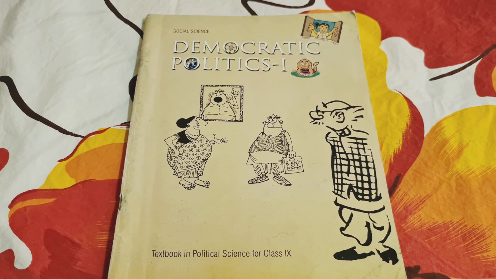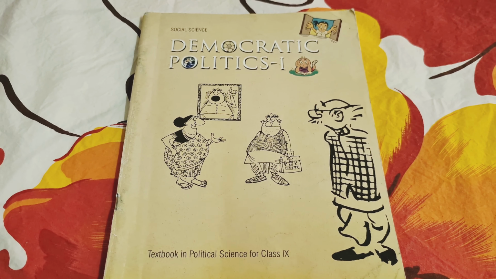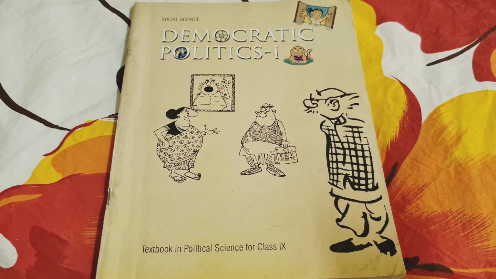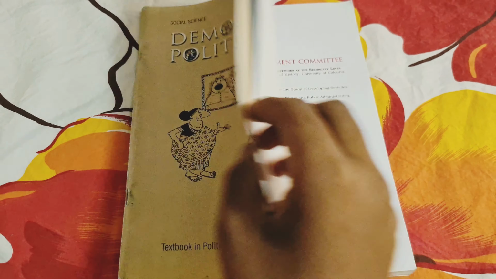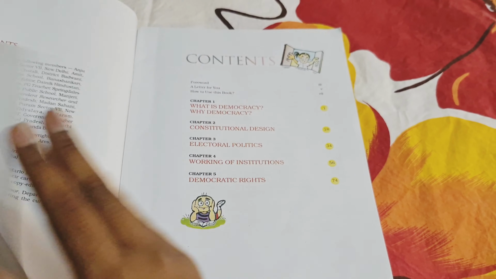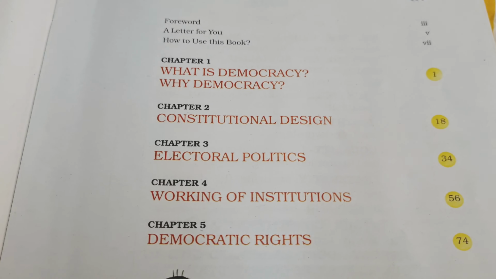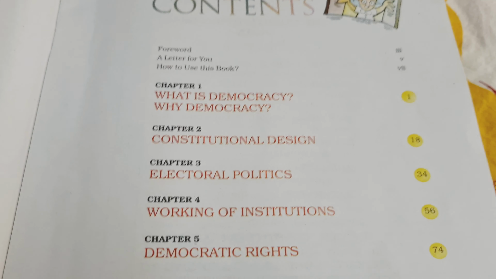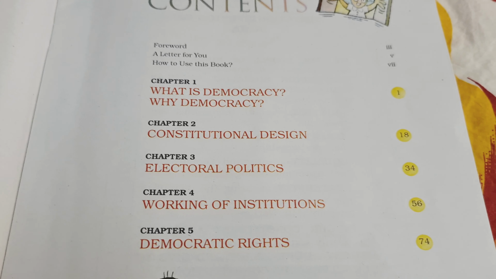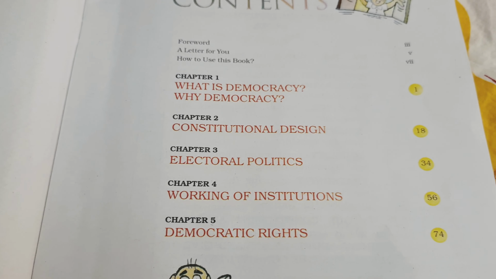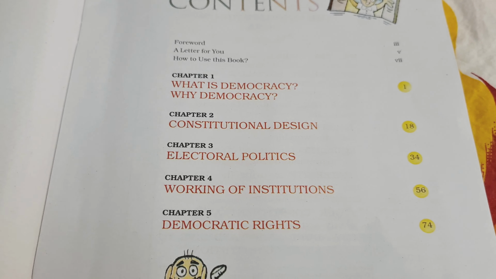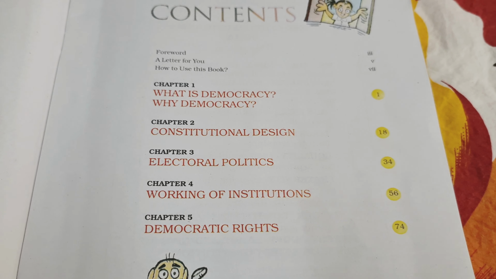The next subject we have is democratic politics, or we'll call it civics. Now let's see the index. We have 5 chapters for this year. What is democracy? Why democracy? Constitutional design, electoral politics, working of institutions, and finally democratic rights.